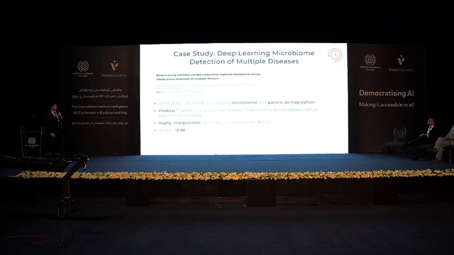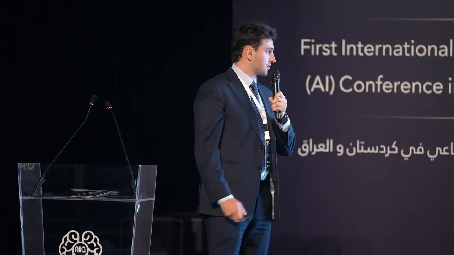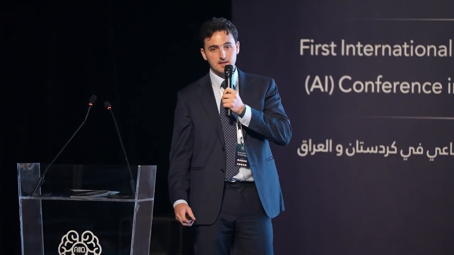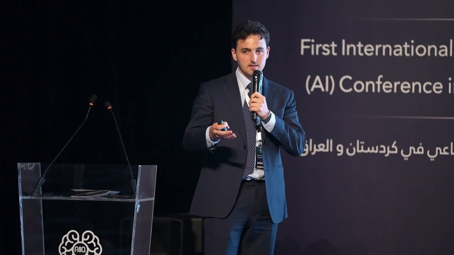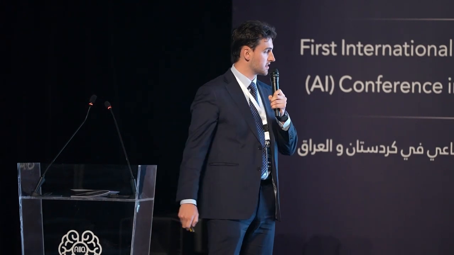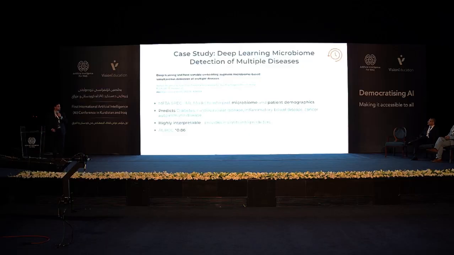An example, a case study of this, is a study which I recently read. It's a deep learning model which looks at the microbiome, the composition of bacteria in the bowel, along with patient characteristics, their age, their ethnicity, to predict several diseases. It was looking at predicting diabetes, cardiovascular disease, inflammatory bowel disease, cancer, autoimmune disease. The good thing about this model is that it was highly interpretable. That means that when it makes a decision, we know why it's making that decision. We can then look at that to help optimize what we want to do and help prevent some of these diseases. The AUROC is 0.86, so quite a reasonable model here.